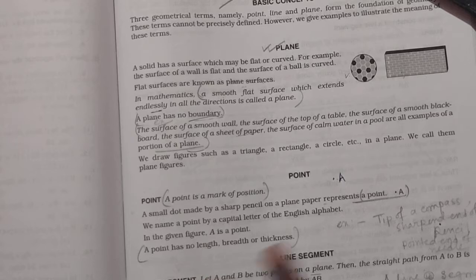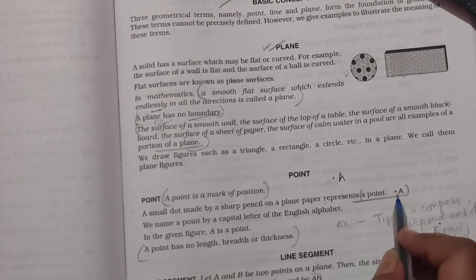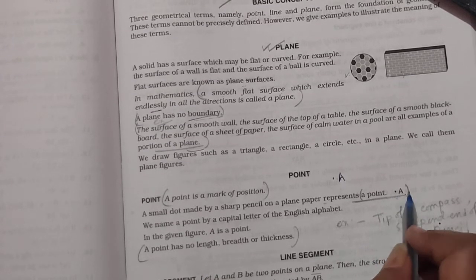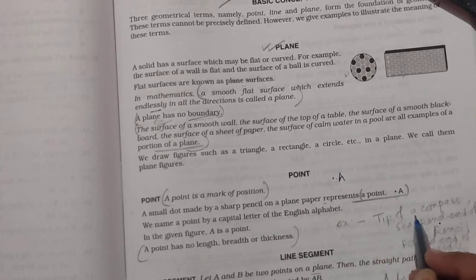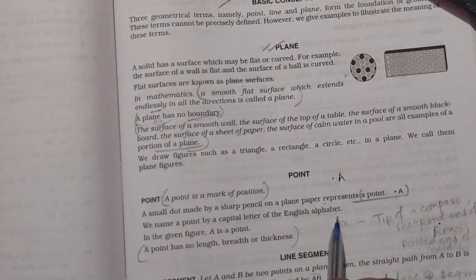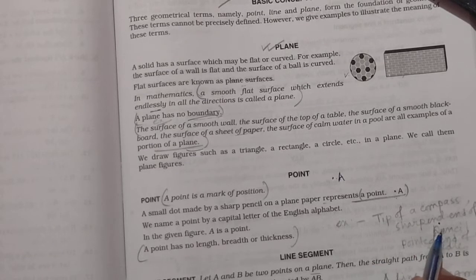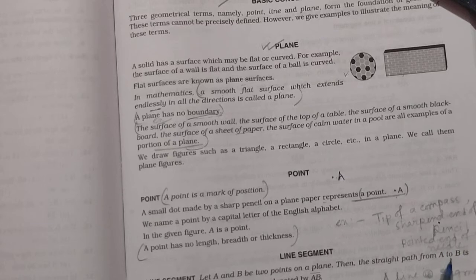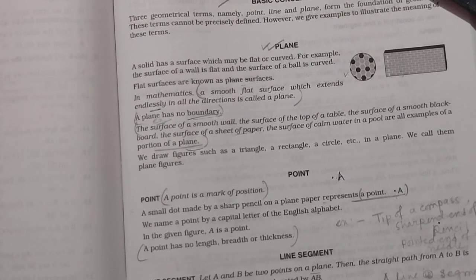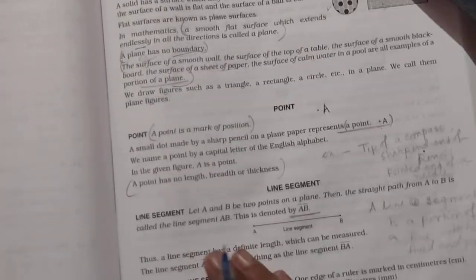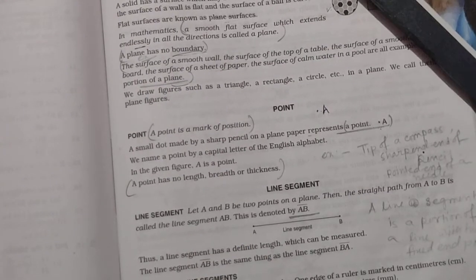In the given figure, here you can see a point. A is a point, and a point has no length, breadth or thickness. Examples of a point: the tip of a compass, the sharpened end of a pencil, the pointed end of a needle. These are all examples of a point.